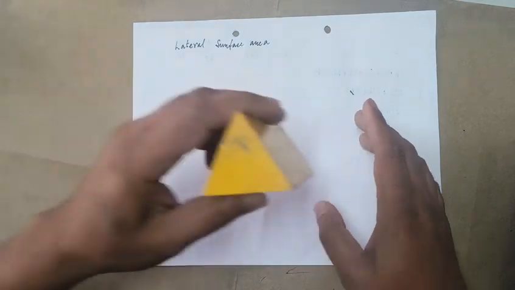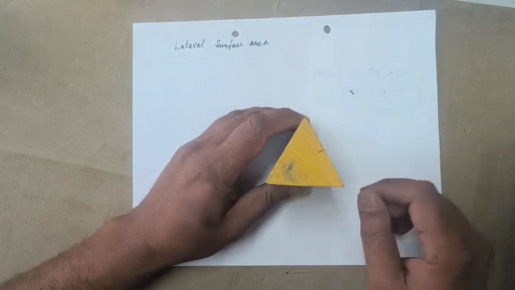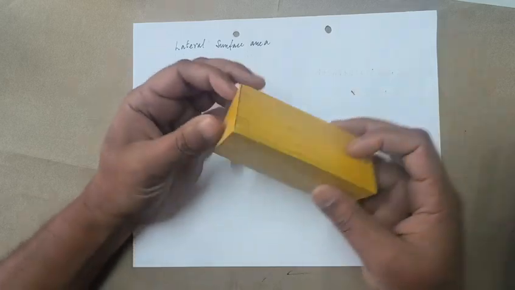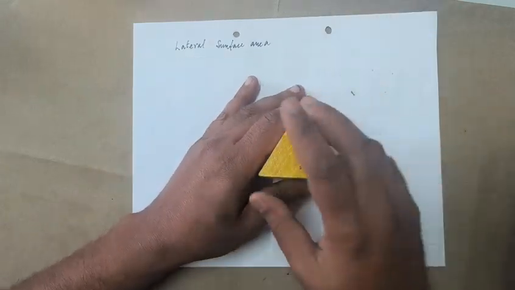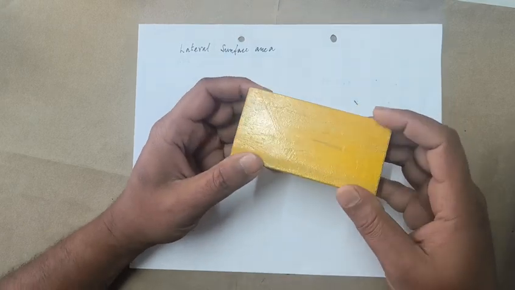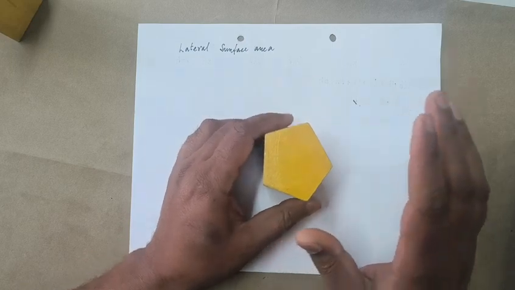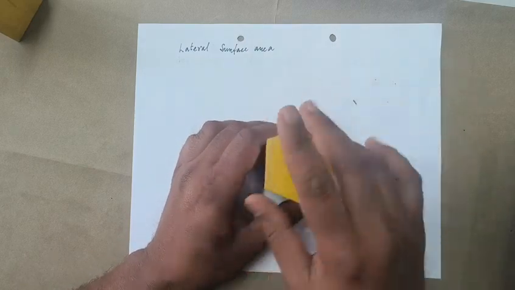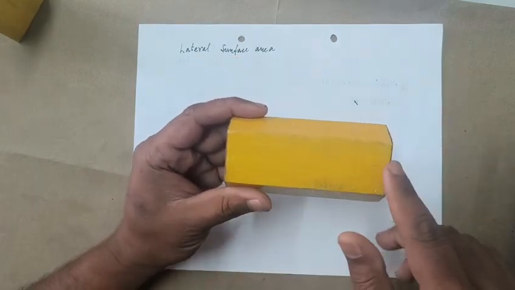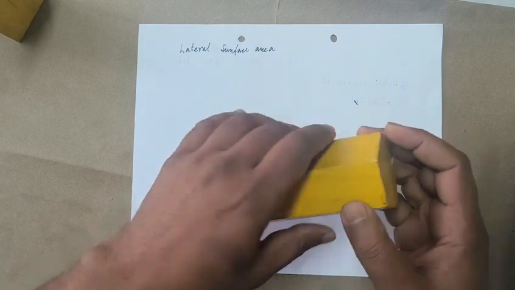If we look at a triangular prism, this is a triangular prism. If we look at the lateral surface area, it will exclude this triangular face, it will exclude this triangular face, and it will include these 3 rectangular faces. Here's a pentagonal prism. The lateral surface area will exclude these 2 pentagons, but it will include these 5 rectangular faces on the prism.